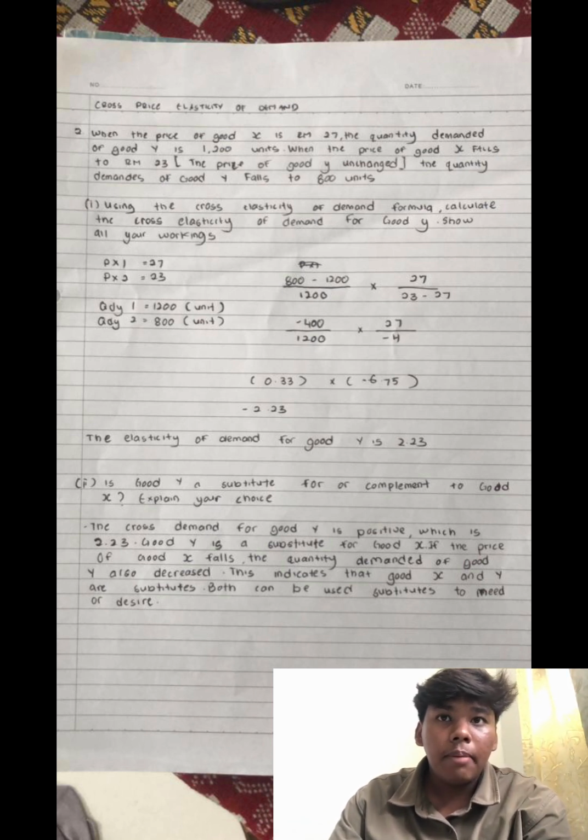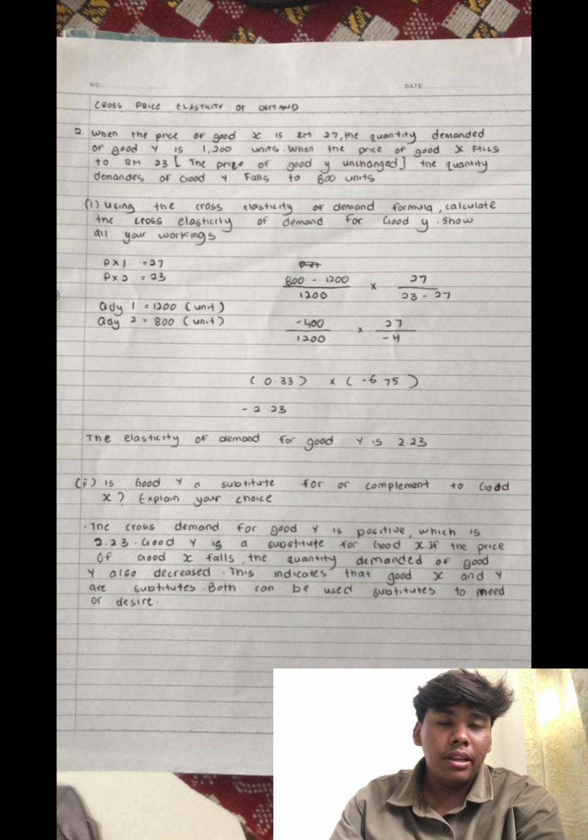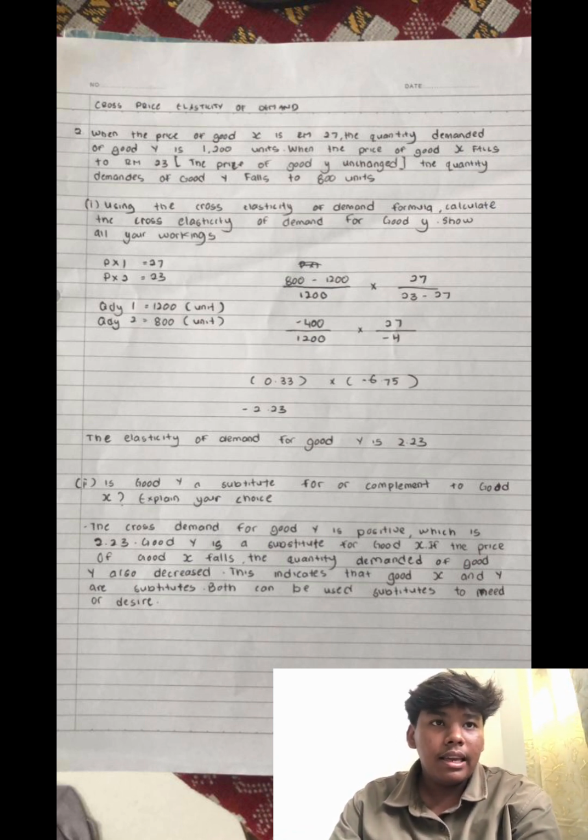Both can be used as substitutes to meet a similar need or desire. If the price of good X decreases, consumers tend to shift their demand from good Y to good X, indicating a substitute relationship between the two goods.